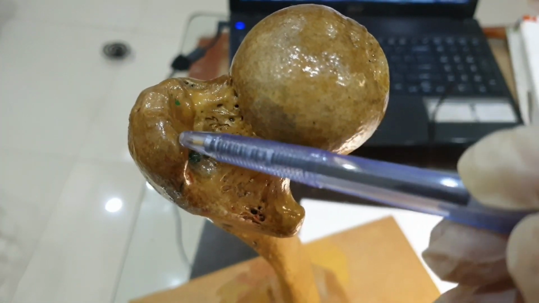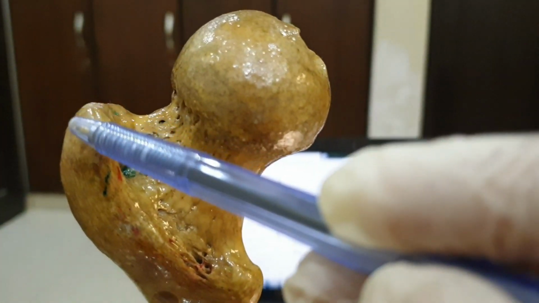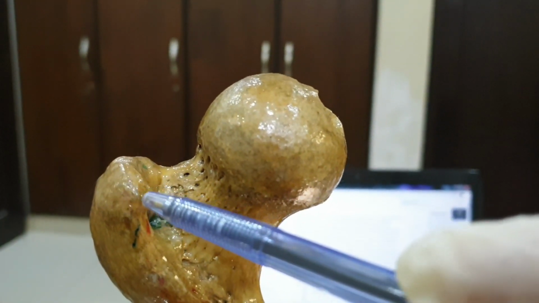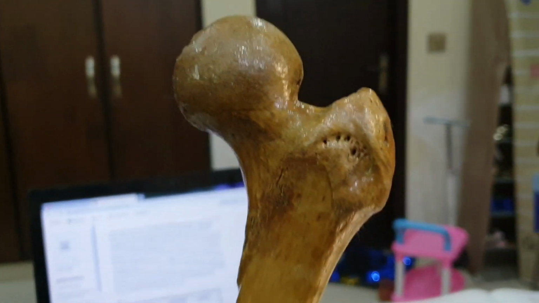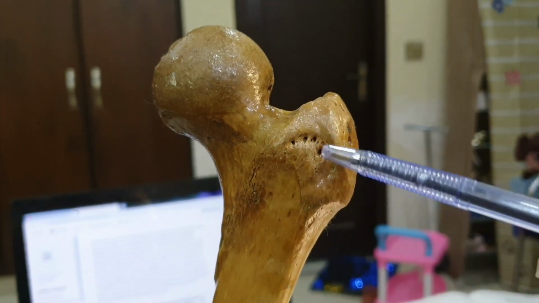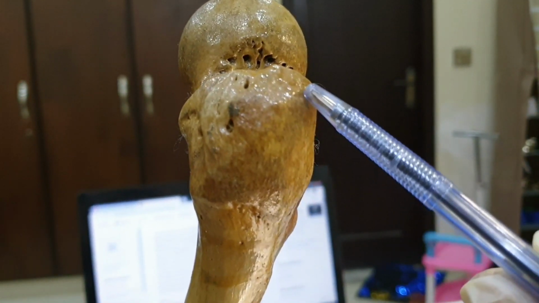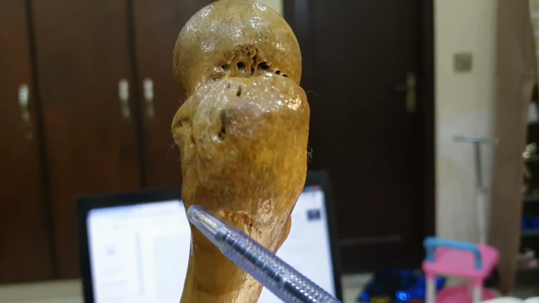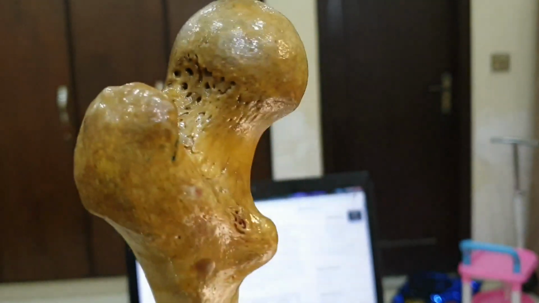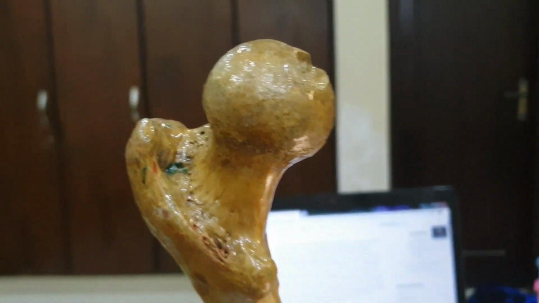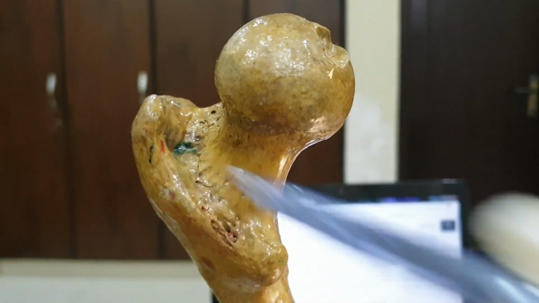So the greater trochanter has a superior border. This is the superior border of the greater trochanter, and it ends posteriorly in a sharp tip which is called the apex of the greater trochanter of femur. Now it has three surfaces: an anterior surface, and it has a lateral surface. This is the lateral surface which has a faint, oblique ridge in the middle, and it has a medial surface which shows a trochanteric fossa.